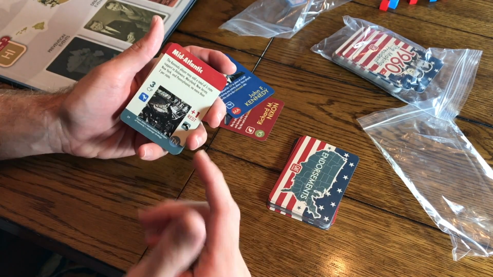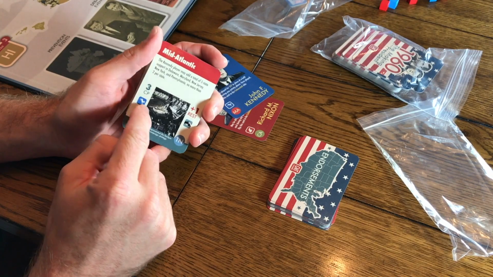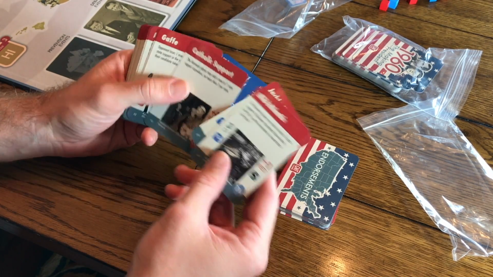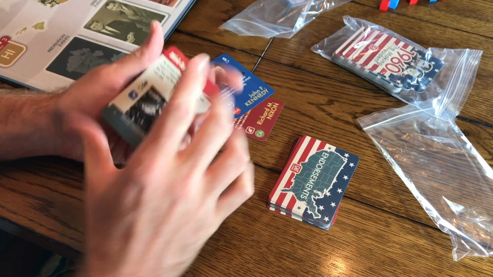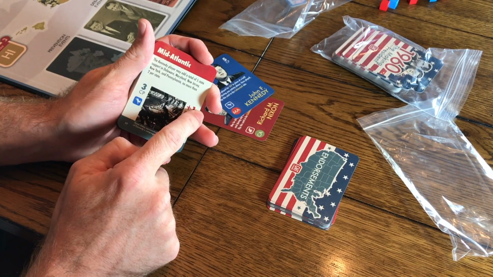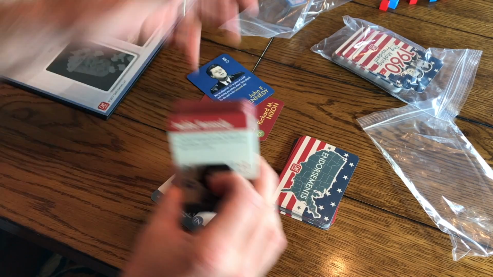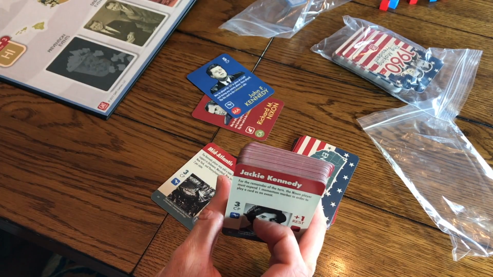A few different things about each one. Democratic symbol, civil rights symbol in this one. This is an issue symbol. Each one has a different issue symbol of the 3 issues. Campaign points up here and rest up here. So the whole point of the rest is that when it says rest, if you play this card, you will put one of your cubes into your rest area on the board.